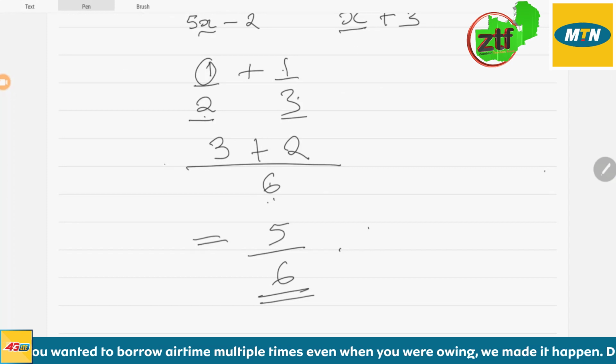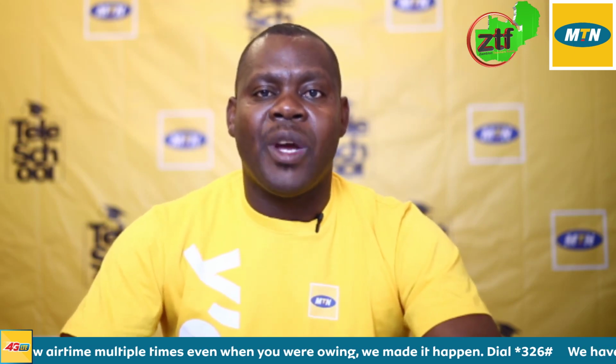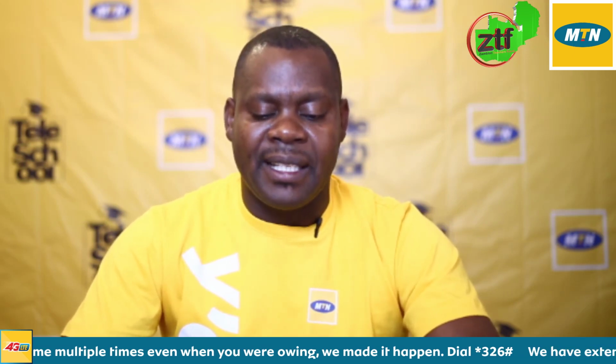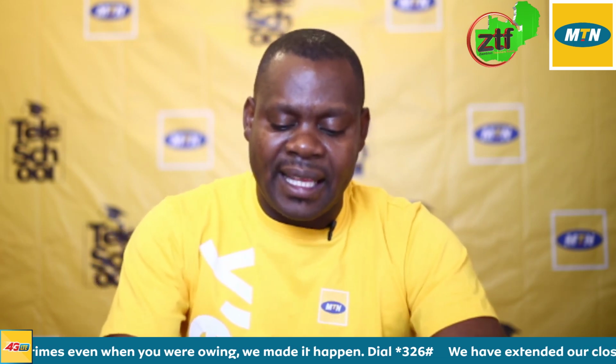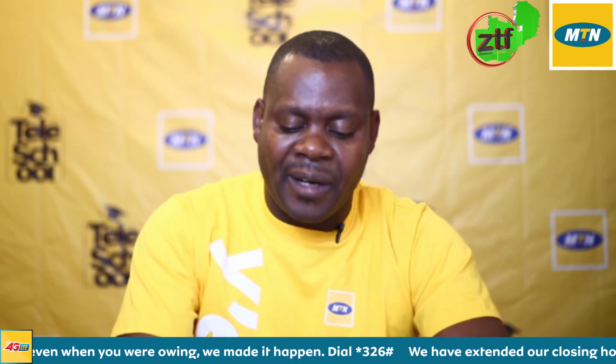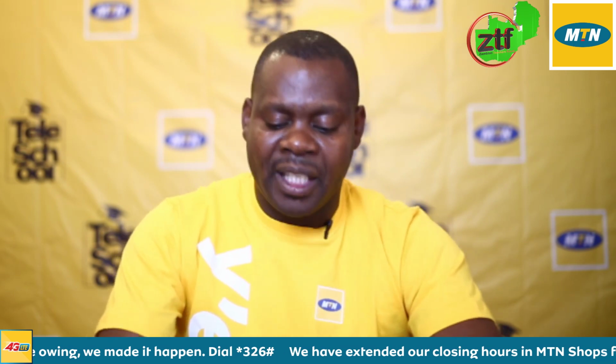The same concept that we use when dealing with numerical fractions is the same concept that we use when we are expressing algebraic fractions in simplest form. So you can see that earlier on I had 2 fractions which I have merged by this operation, and I'm able to get 5 over 6. Now let's get back to our question.